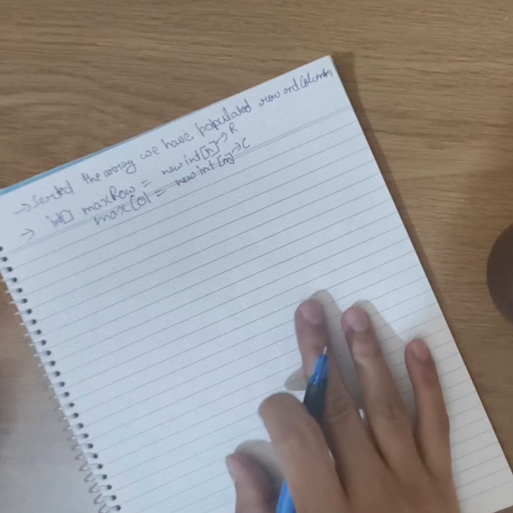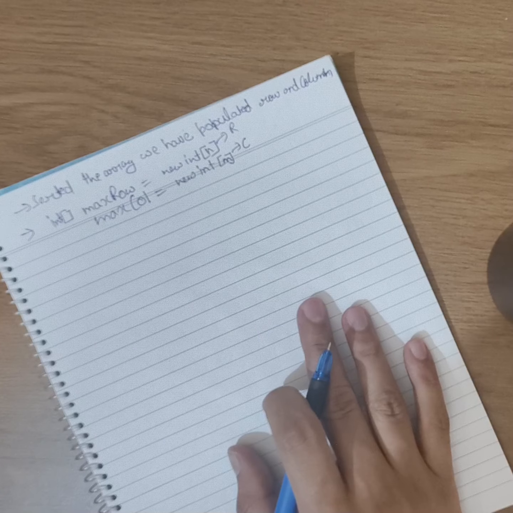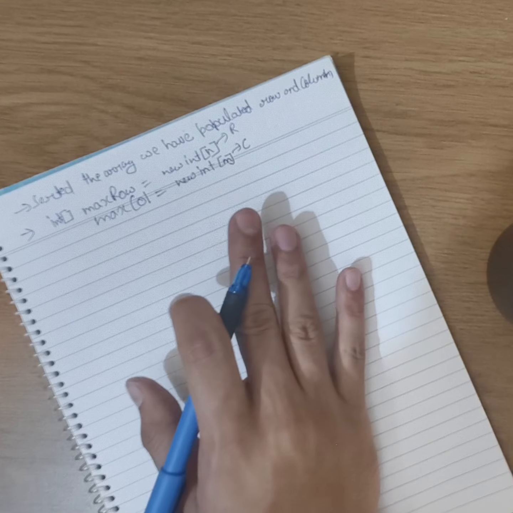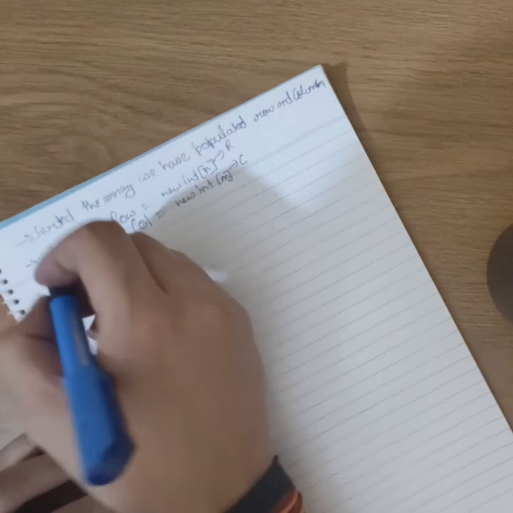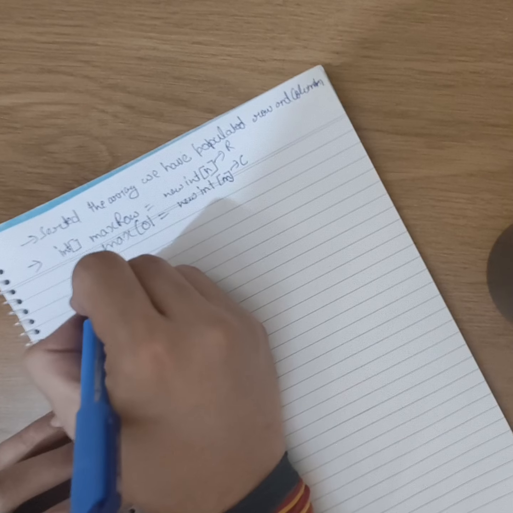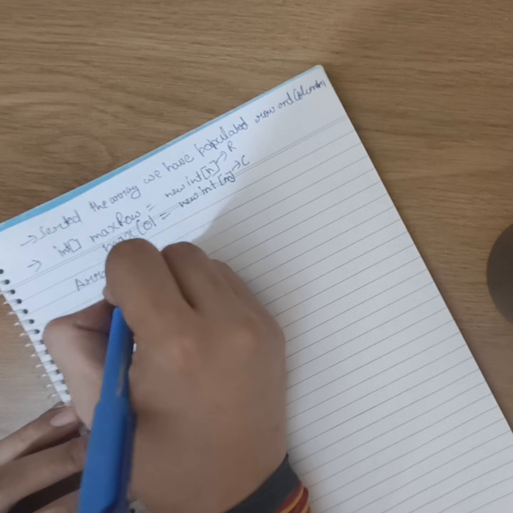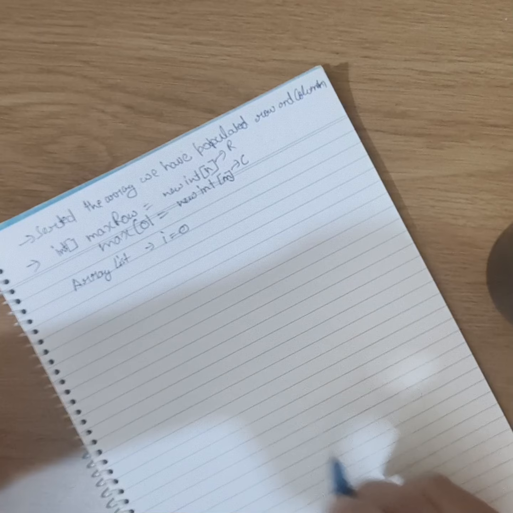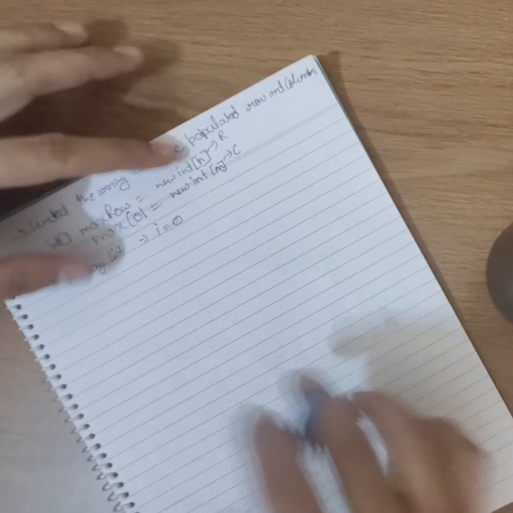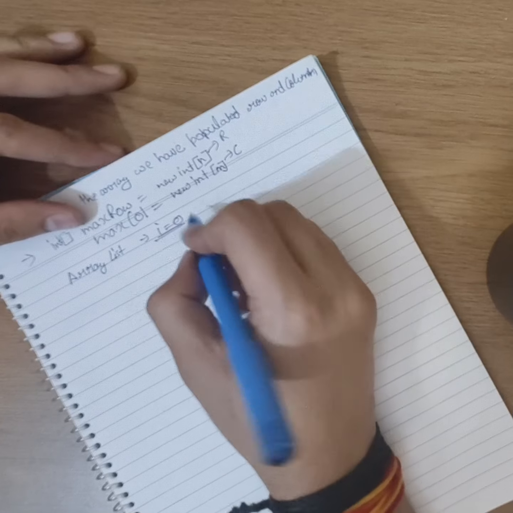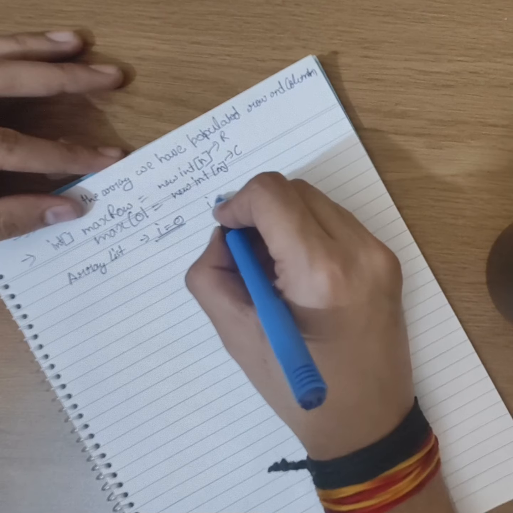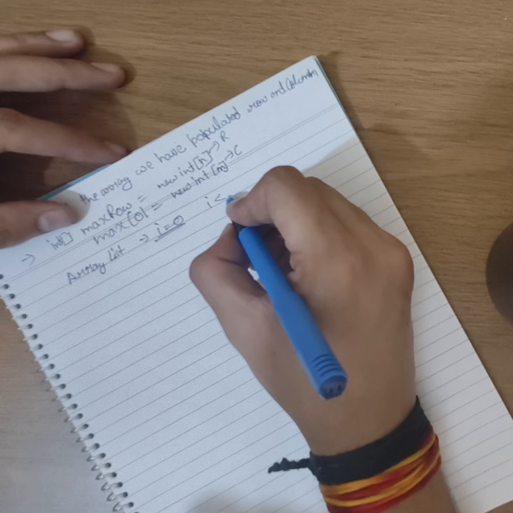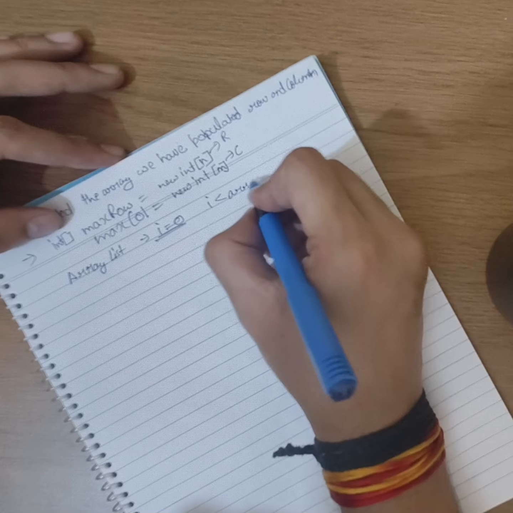Okay, so let's start building the solution for this. The solution will basically iterate through our array list. Let's say we start from i is equal to 0, and we will go till i is less than array dot size.